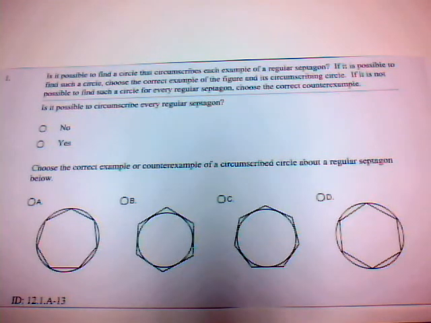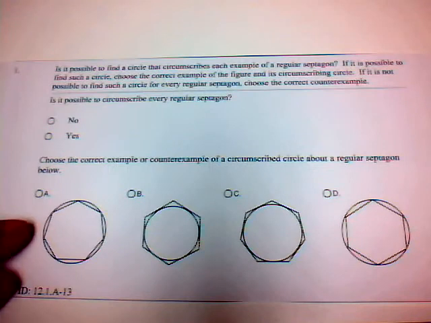And the word circumscribed means this: the circle has to be on the outside, and that circle has to touch each and every vertex of that particular polygon. In this case, we're talking about a regular septagon. So is it possible to circumscribe every regular septagon, or 7-sided figure?